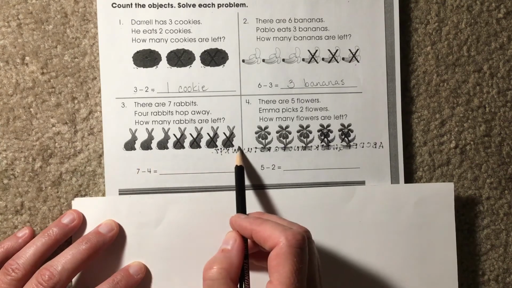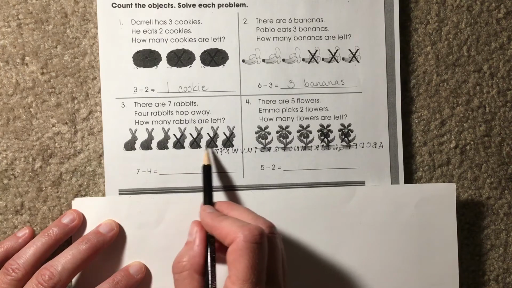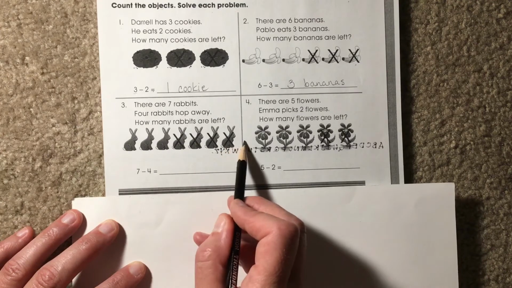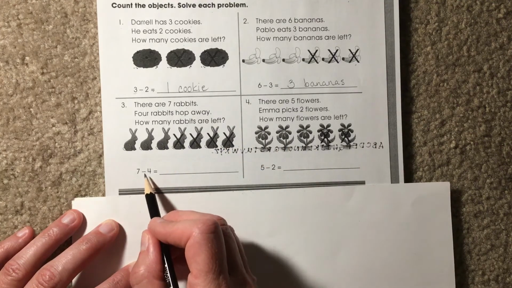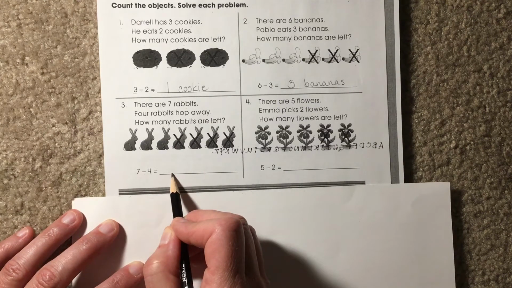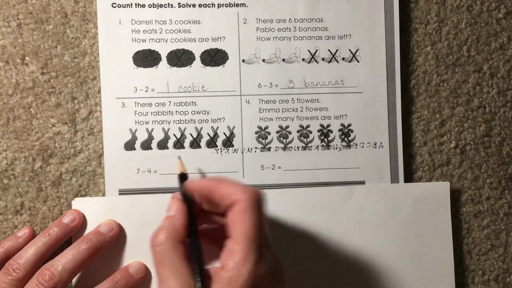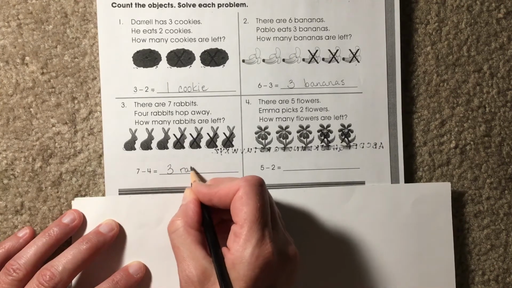So we counted our 7 rabbits, and there are X's on 4 of the rabbits. That means 4 of the rabbits hop away. So we start out with 7 rabbits, take away 4, 4 hop away, equals how many rabbits left? How many do not have X's? 3. 3 rabbits are left.